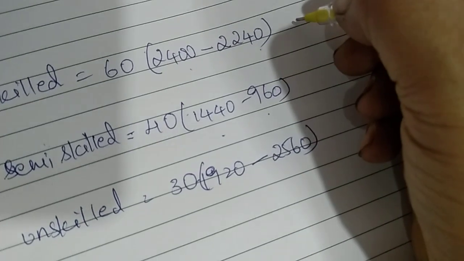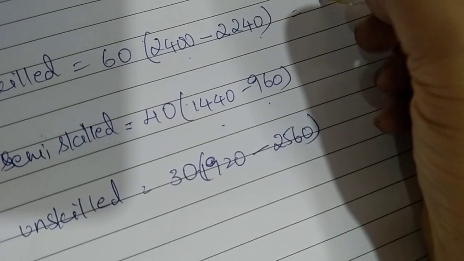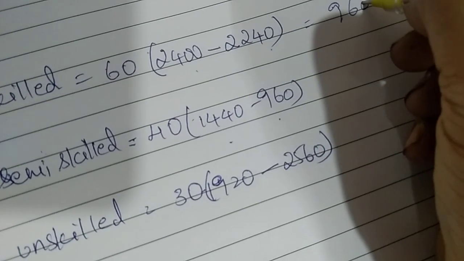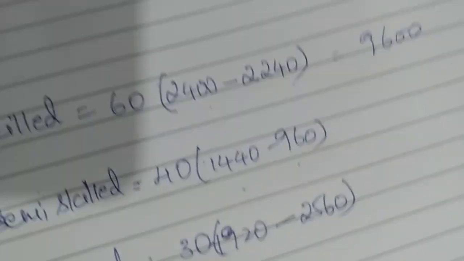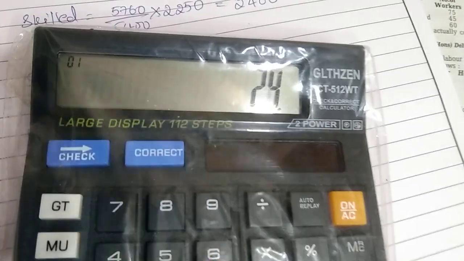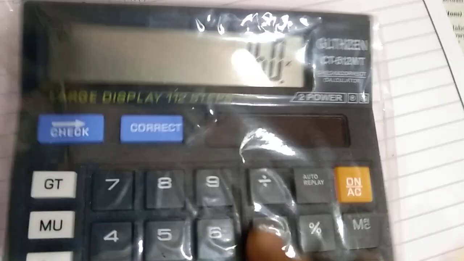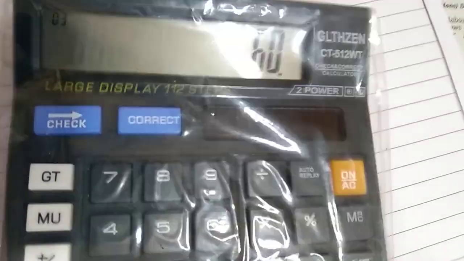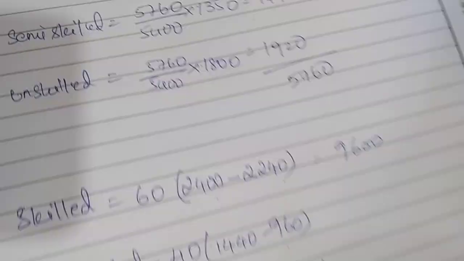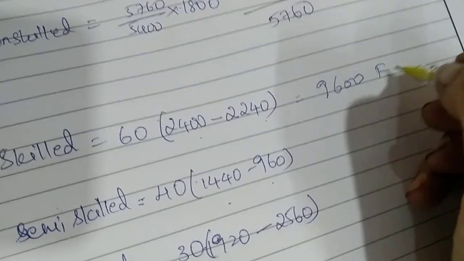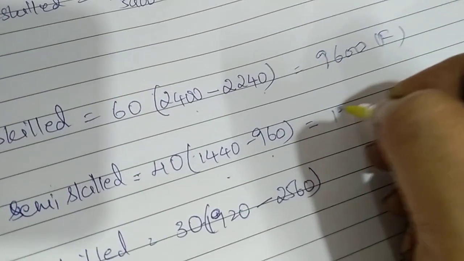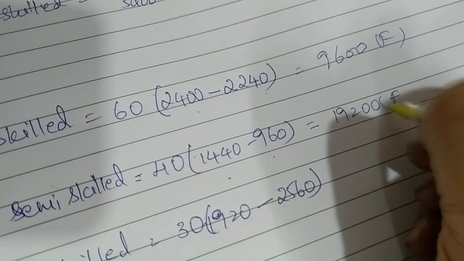So when I multiply, I'm going to get 9600. I'll show you. So 2400 minus 2240 multiplied by 60, where I get 9600. So this is favorable. The second one is 19,200, it is favorable.